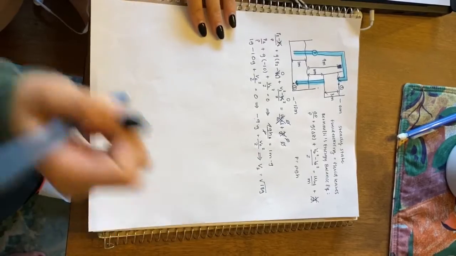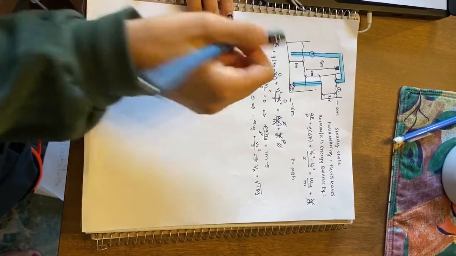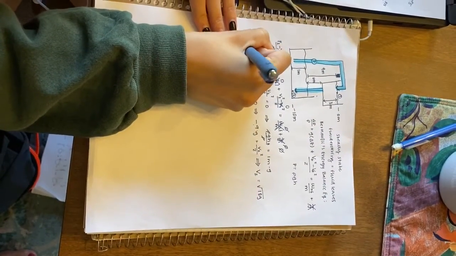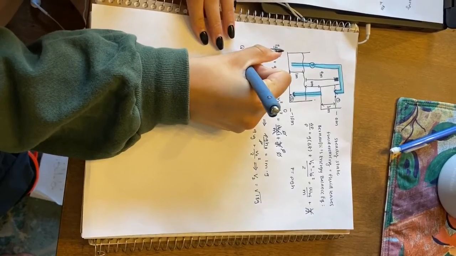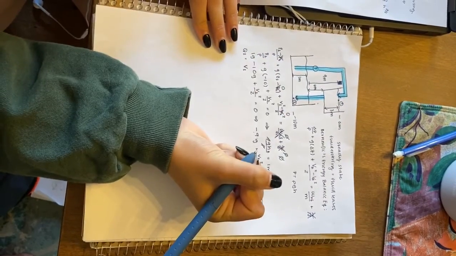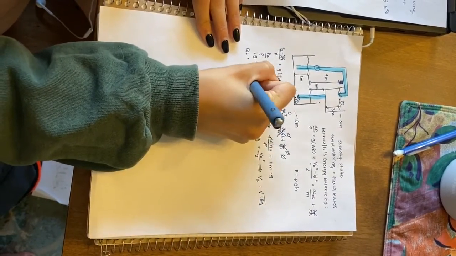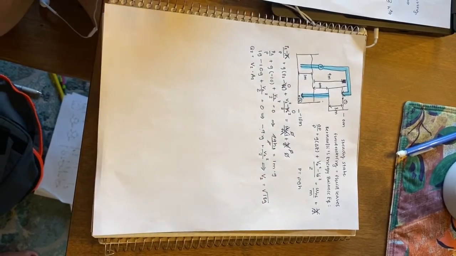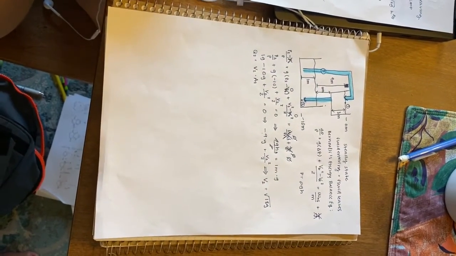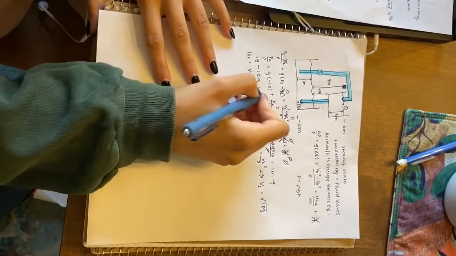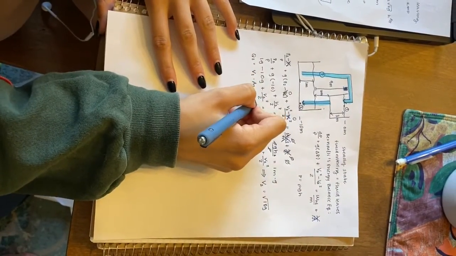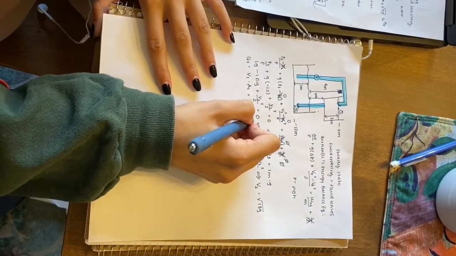Okay, so now we need to find our volumetric flow rate. We know that the volumetric flow rate at location 2 is going to be our velocity times our area. And we know that area is going to be based on the diameter of our pipe. And so that's going to be velocity times pi r squared.